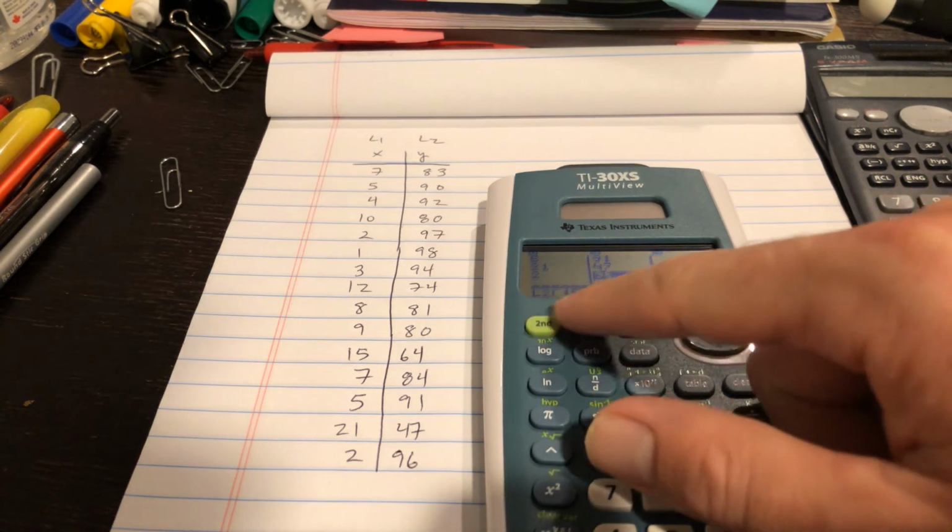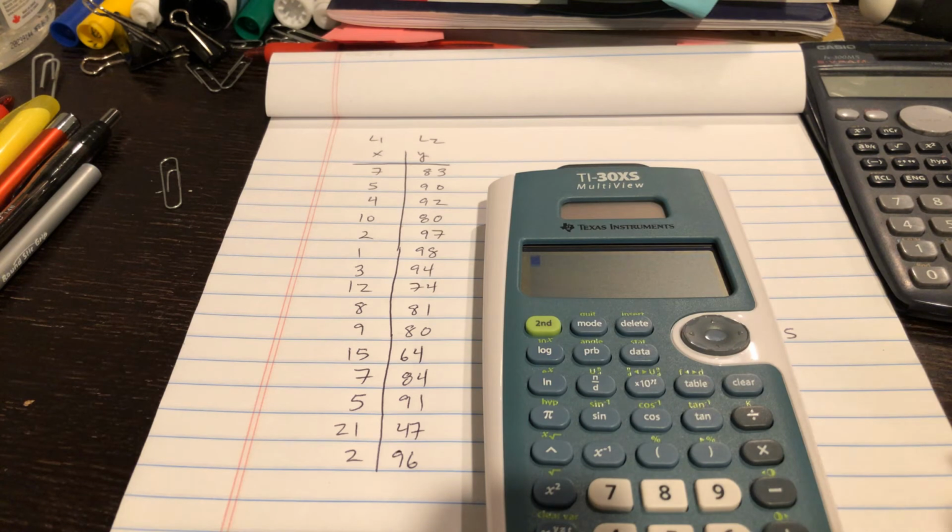Great. All right, so I hit second mode. I quit out of that, and I went to the linear regression equation. So here in the TI-84, you hit second stat. You hit stat, and somewhere in there it's math. I think it's math 4 in there.